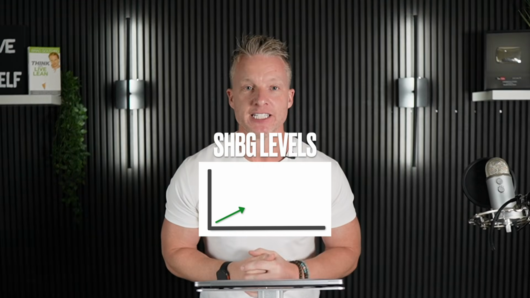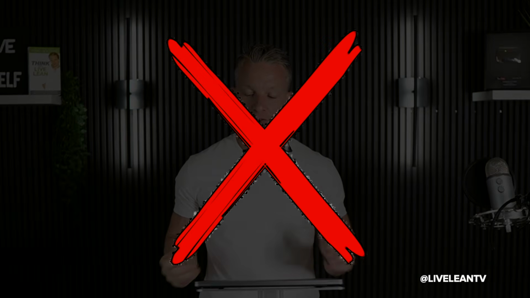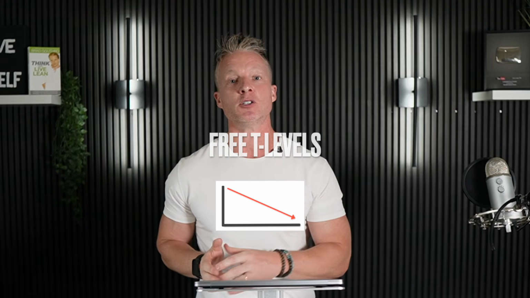So if your SHBG levels are too high, your testosterone might be useless. Sex hormone-binding globulin is a protein that binds to testosterone hormone, thus making it inactive. So when SHBG is too high, less free testosterone is available for muscle growth, fat loss, energy, and libido. So even though your total testosterone levels look normal on a blood test, high SHBG levels may leave you feeling weak, sluggish, and struggling with low motivation.